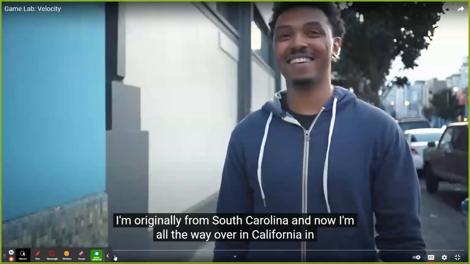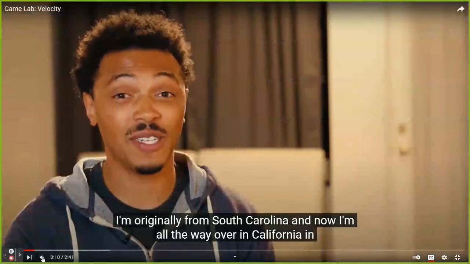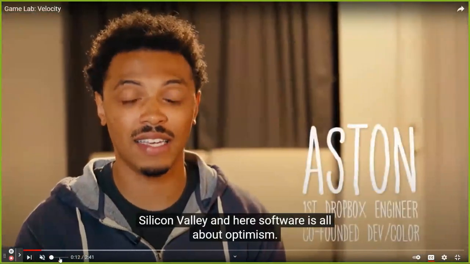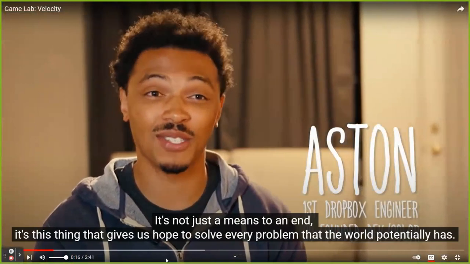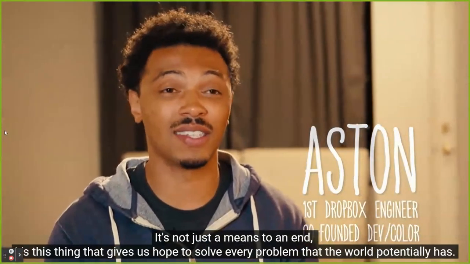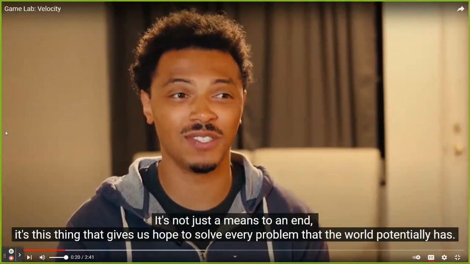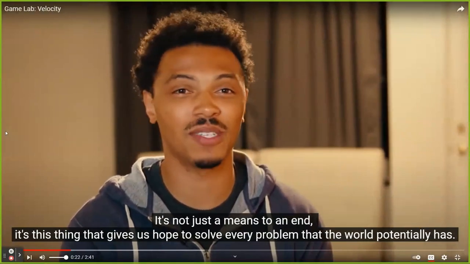South Carolina, and now I'm all the way over in California in Silicon Valley. And here, software is all about optimism. It's not just a means to an end, it's this thing that gives us hope to solve every problem that the world potentially has.